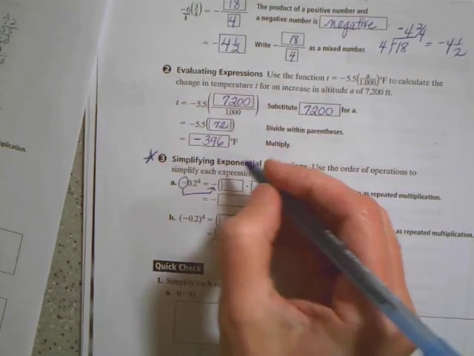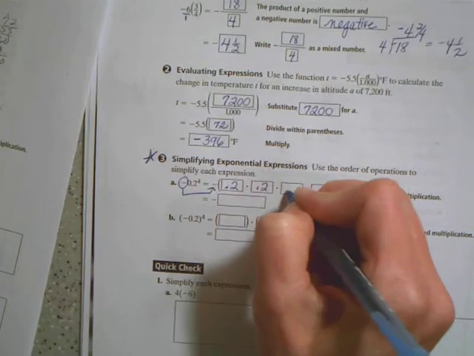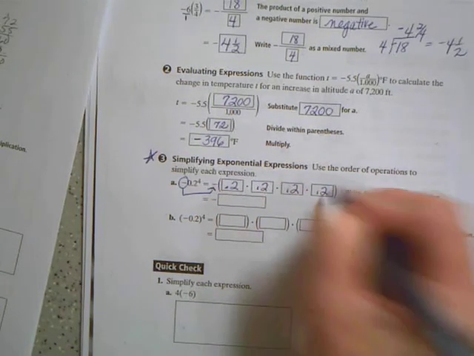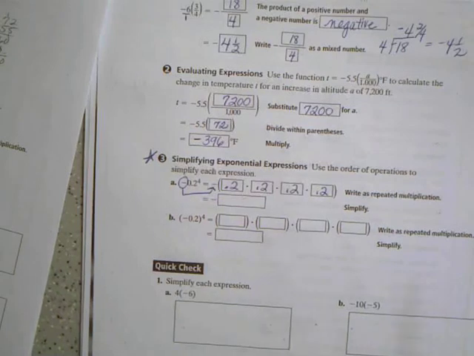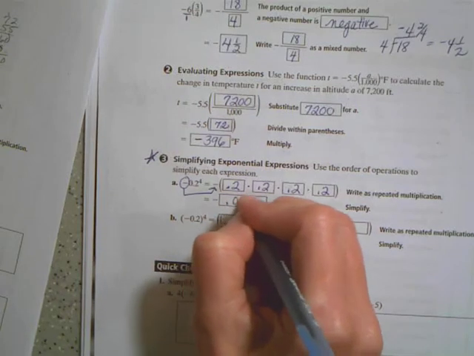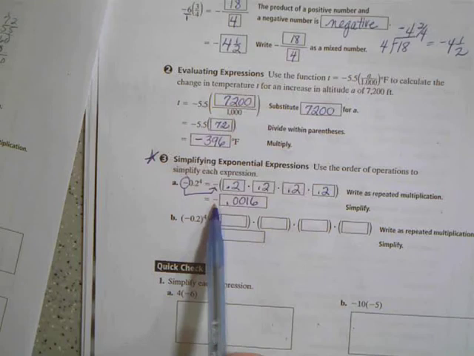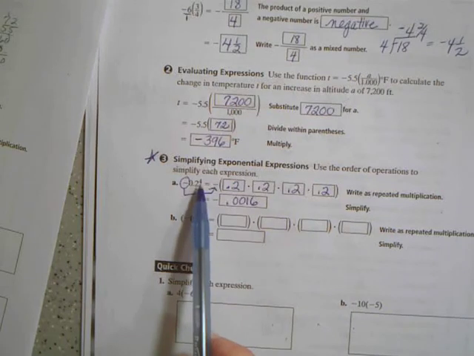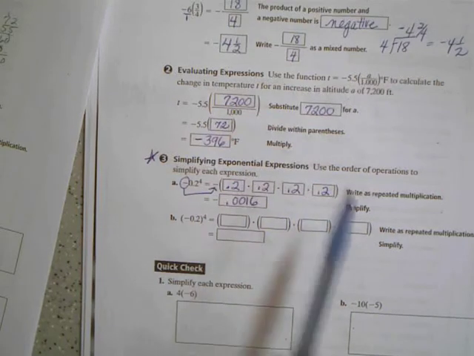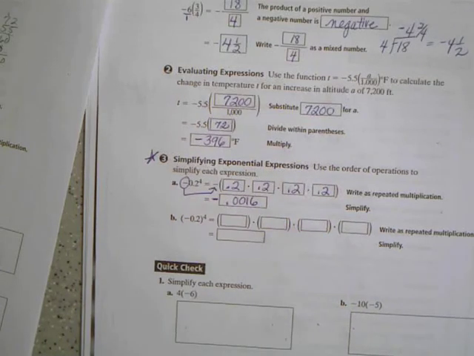So 2/10 is the repeated factor. This is really the opposite of 2/10 raised to the 4th power. So 2/10 to the 4th power is 0.0016. And my negative sign stays there because I want the opposite of 2/10 raised to the 4th power. So -0.0016 is your answer there.